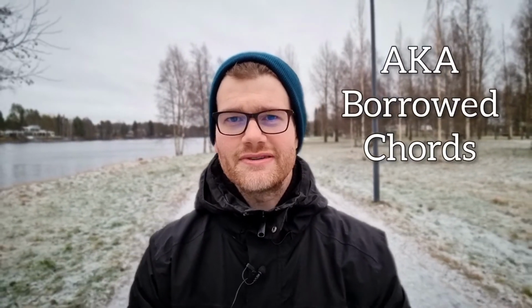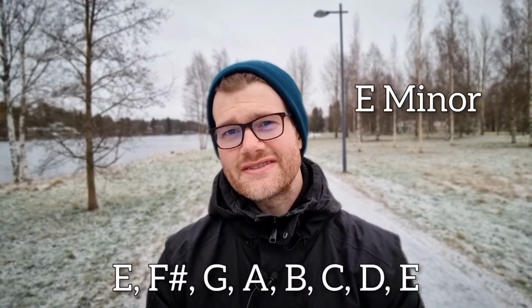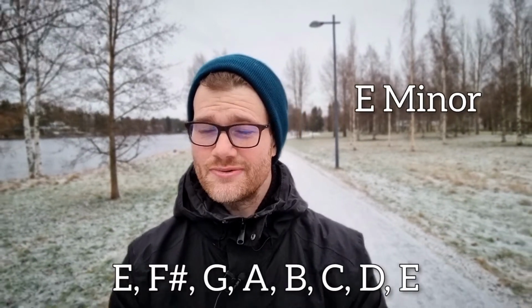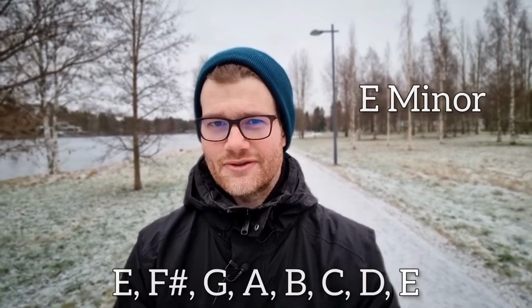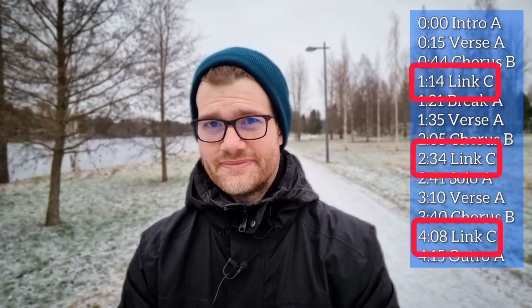Rockin' in the Free World is written in the key of E minor. That means the entire song is made predominantly from just these 7 notes. The song is in fact made only from these 7 notes, apart from the link after the choruses. That is the part I've labelled C in my map of the structure.